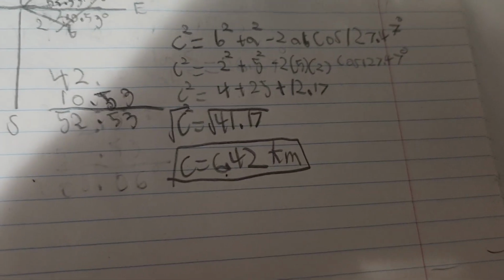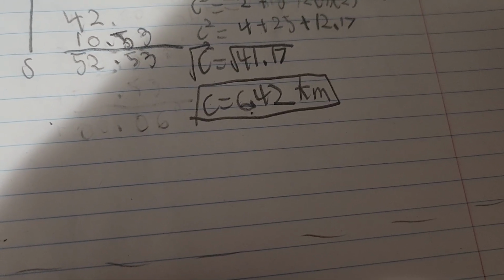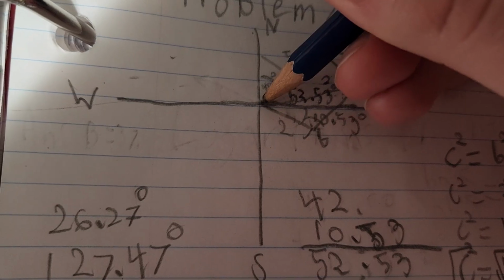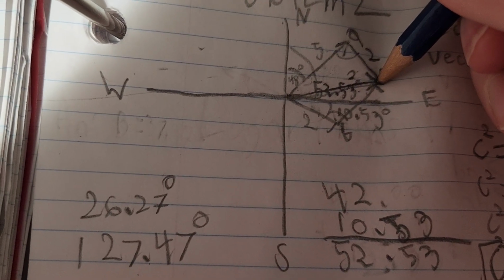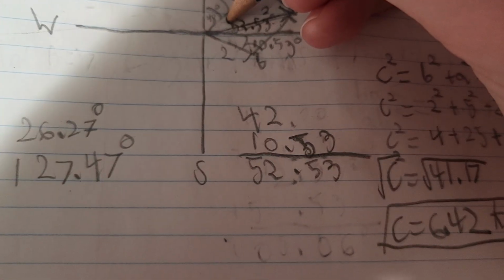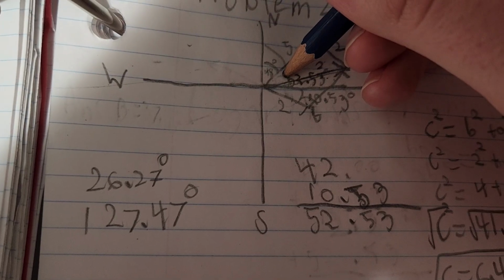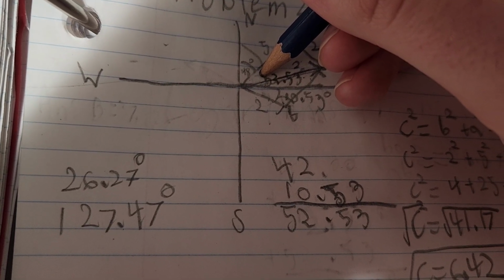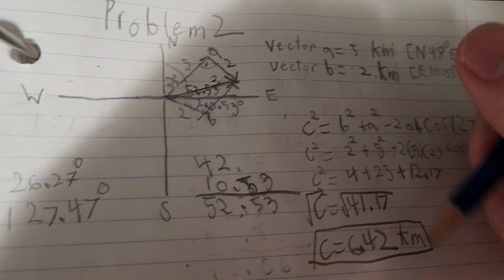And we can get a reasonable angle from this. Because we're starting from the little base marker here, if this was the 26.27, we can add 48 to it to get the angle to make this prim and proper for proper vector form.